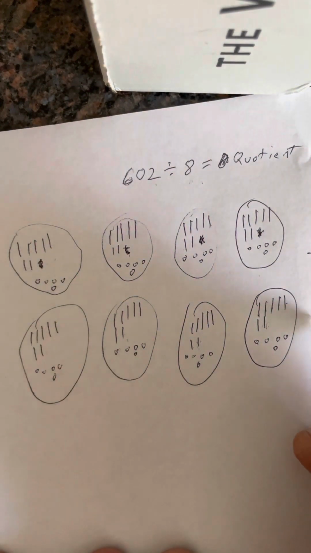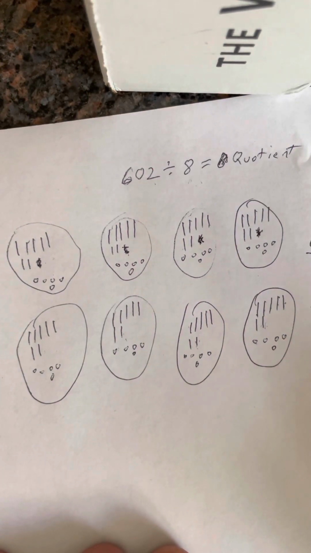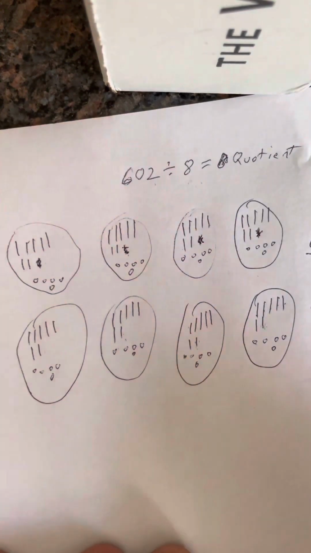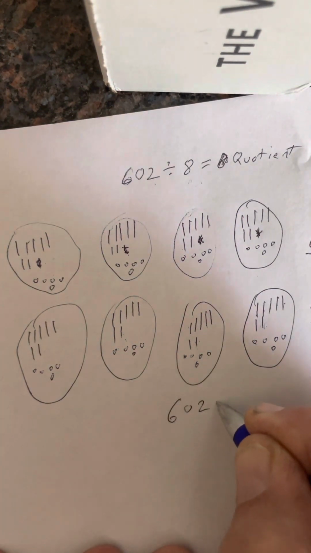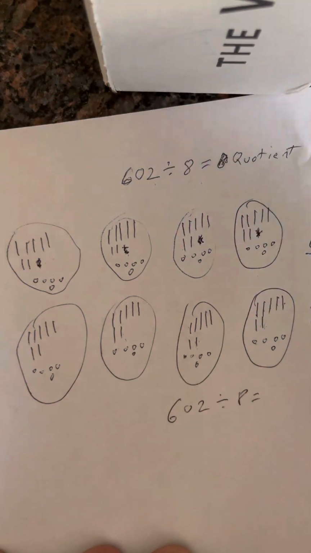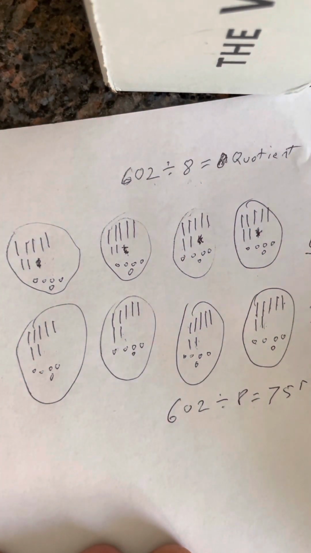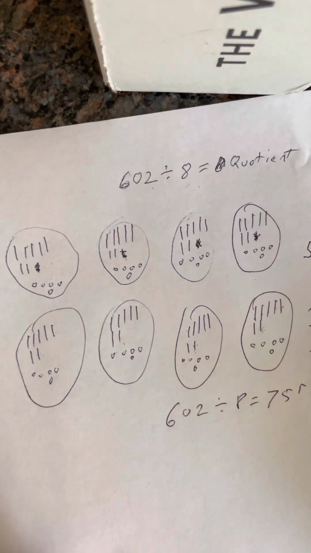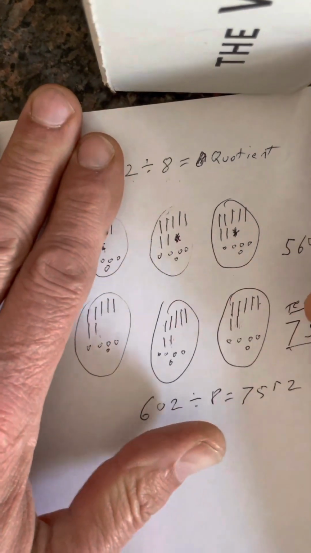So that's 7 tens, 5 ones. That's 75, remainder 2. And that's the answer. That's the quotient for this problem. 602 divided by 8 equals 75, remainder 2. Okay. Another way to do this problem is using subtraction.